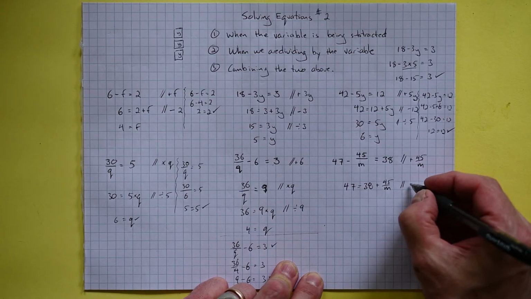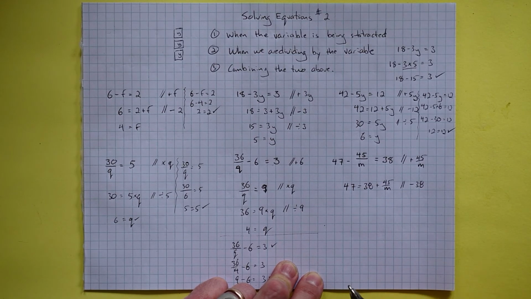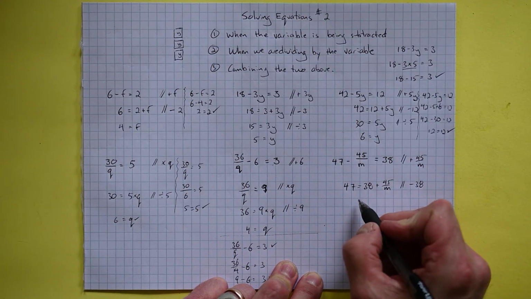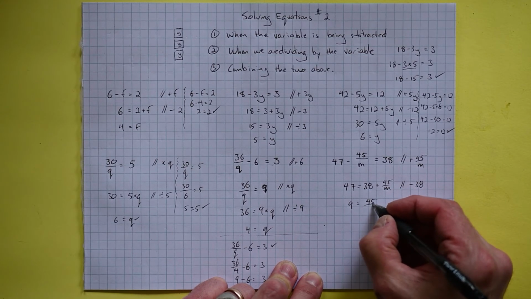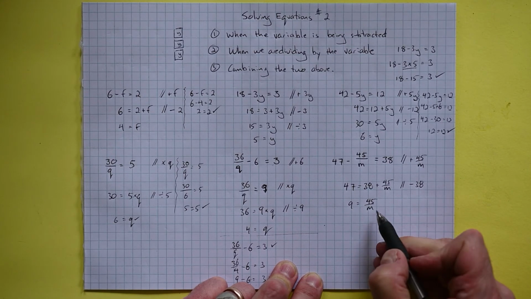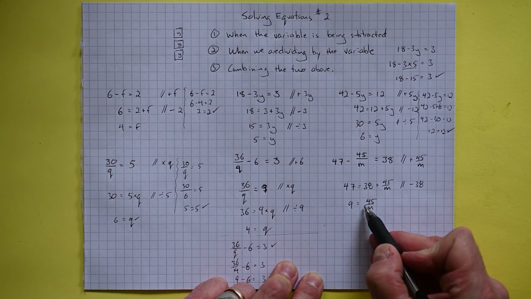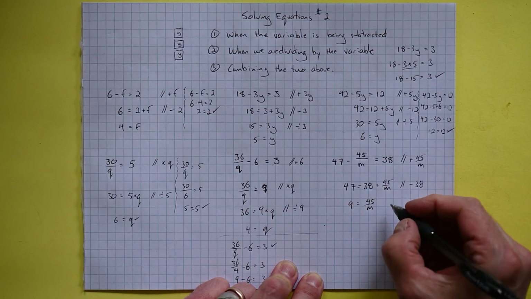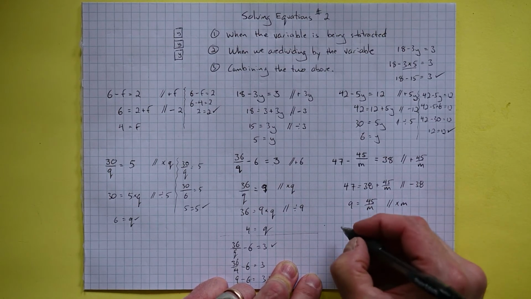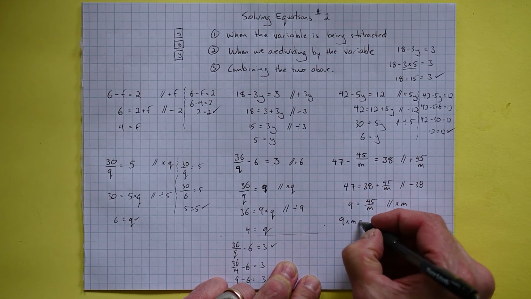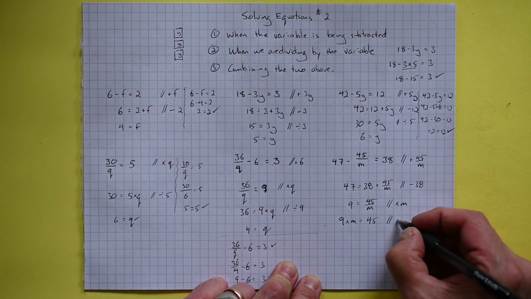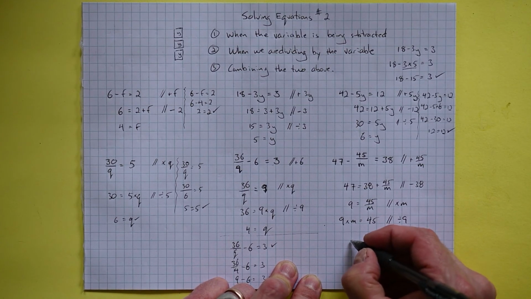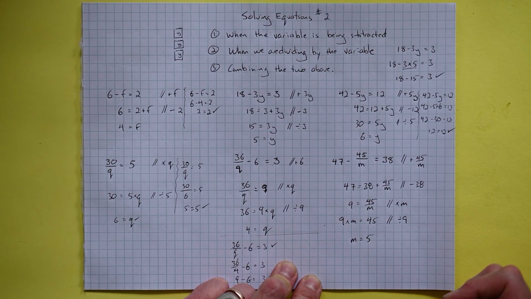Again, using reverse BEDMAS, reverse operations, I will take 38 away from both sides. And that leaves me with 9 equals 45 over m. And now I can multiply both sides by m because I don't like this division by m. And so then I get that 9 times m equals 45. And now I can divide both sides by 9 to isolate the m. And I get m equals 5.